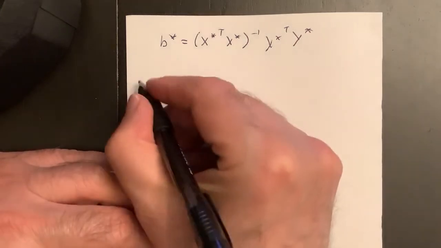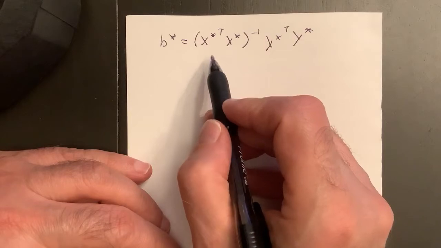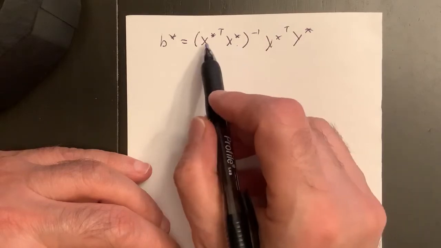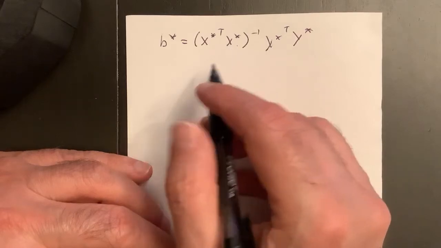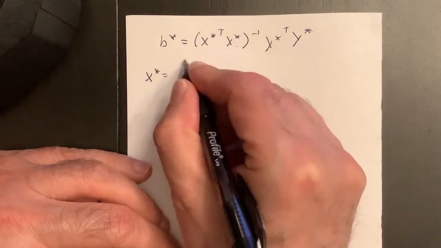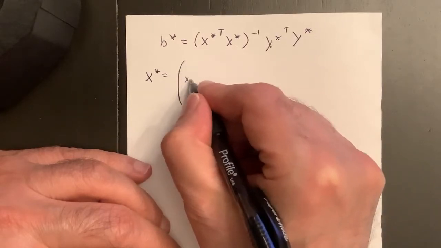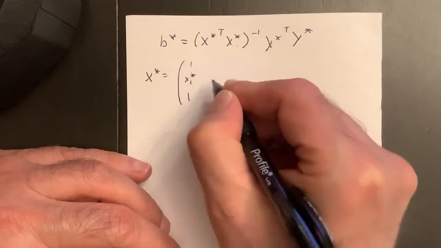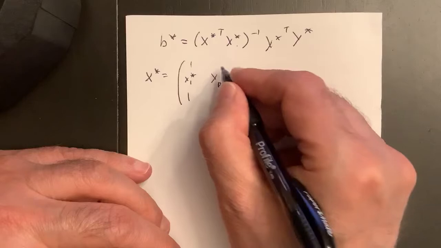So X, and I should probably have, no, this is the matrix. Yes, so this is the matrix X star. Here I have X1 star, and here I have X p minus 1 star.